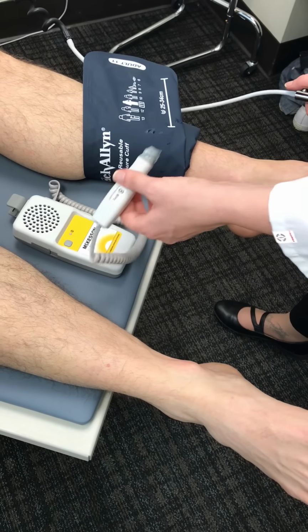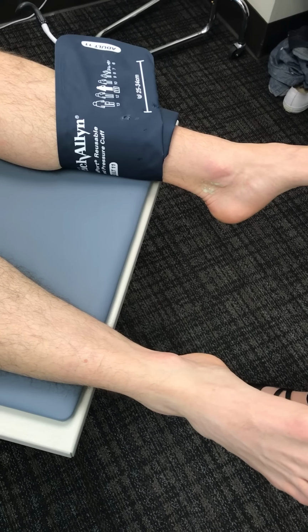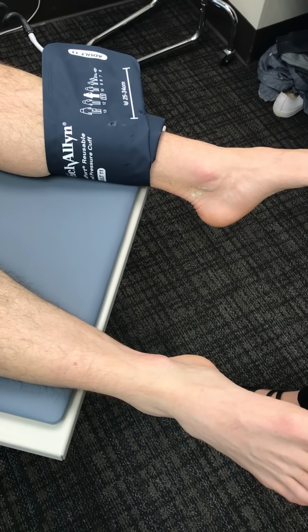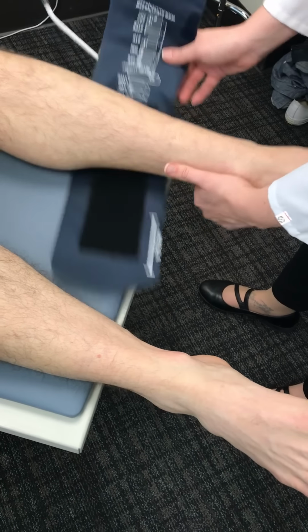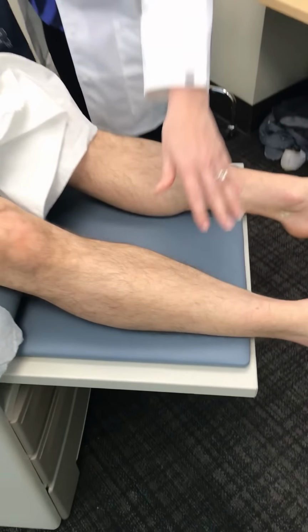Perfect. Shut off your Doppler. Make sure you clean off your probe appropriately. So I will make sure that gets wiped down after this patient. So I did the left side. You do the same thing on the right side. 2 readings in the upper, 2 readings in the lower.